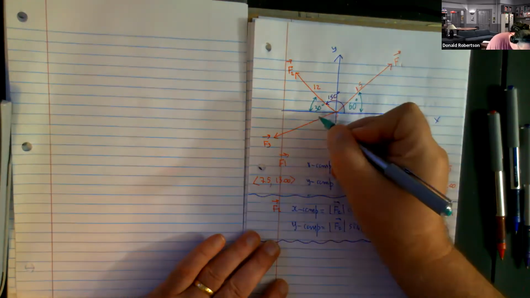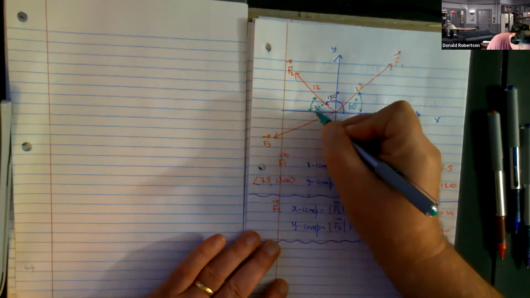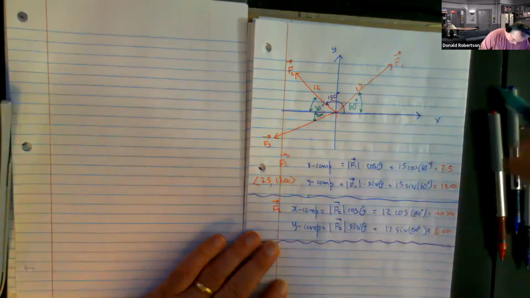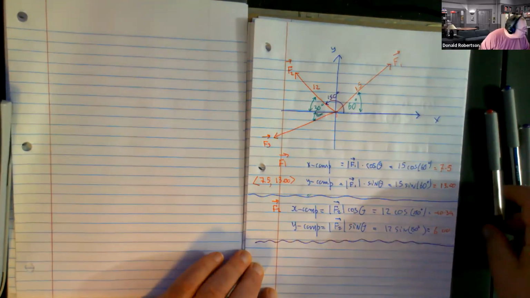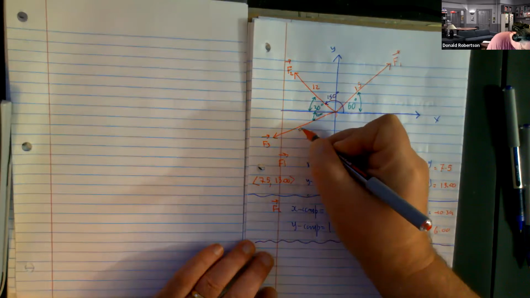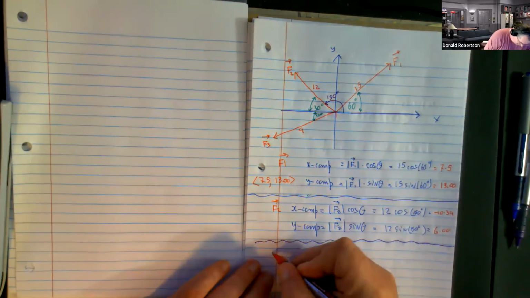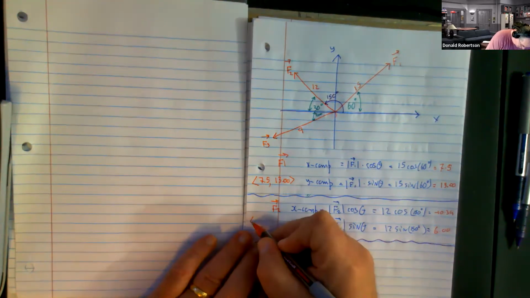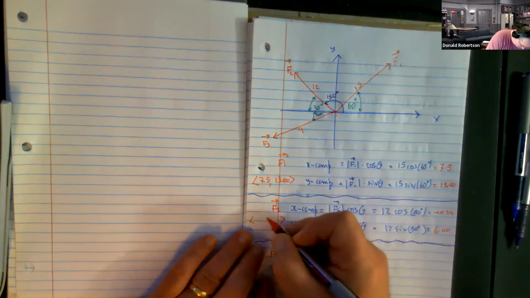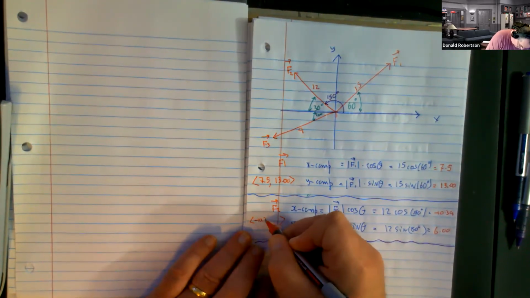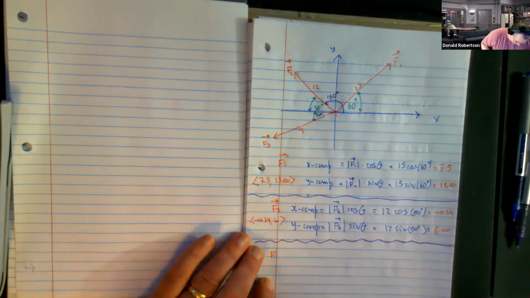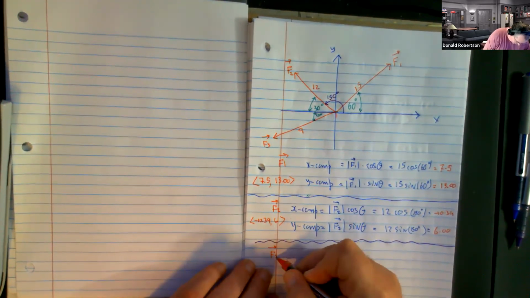And the angle they give me is 20 degrees. And they tell me that this is 9. Oh, better put the value in for F2: negative 10.39 and a 6. And the last one then, F3.